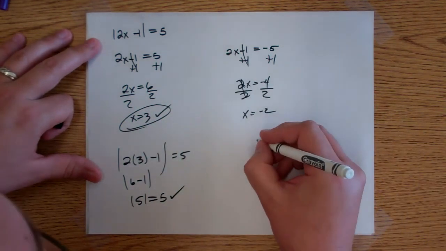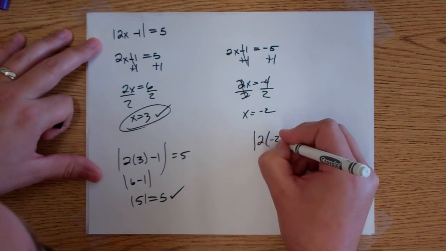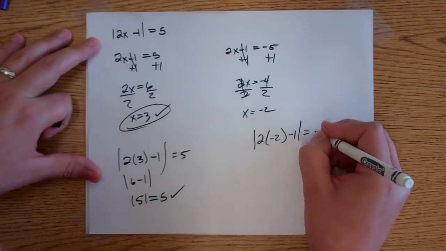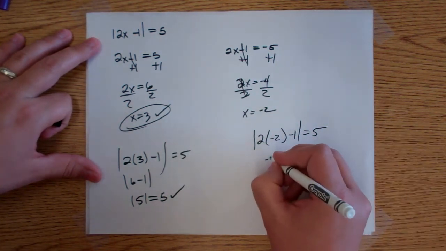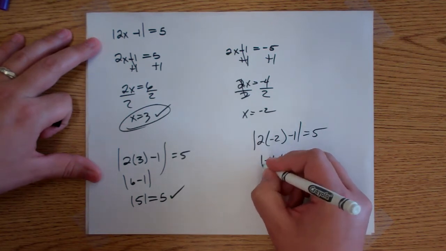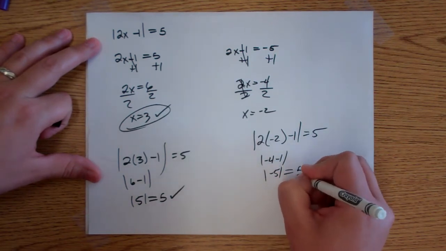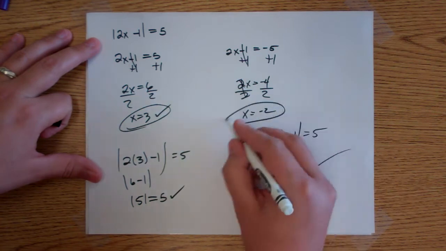Do the same thing for -2. Absolute value of 2 times -2 minus 1 should equal 5. Well, this here is -4 minus 1, that's -5. The absolute value of -5 equals 5, that's a check.